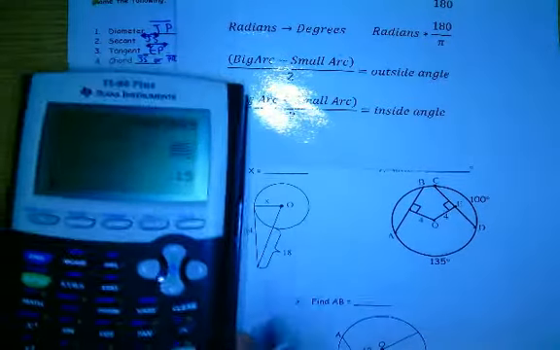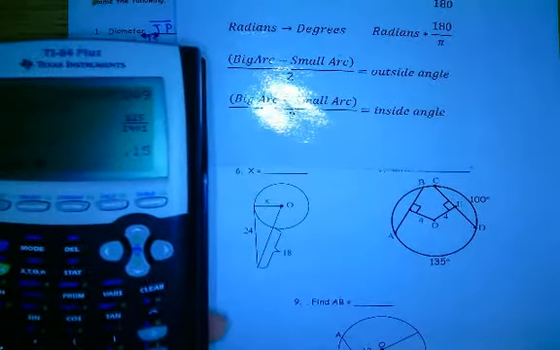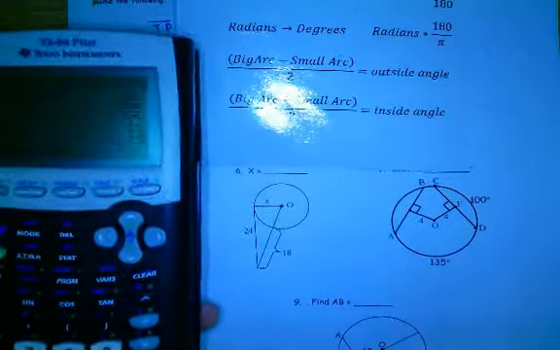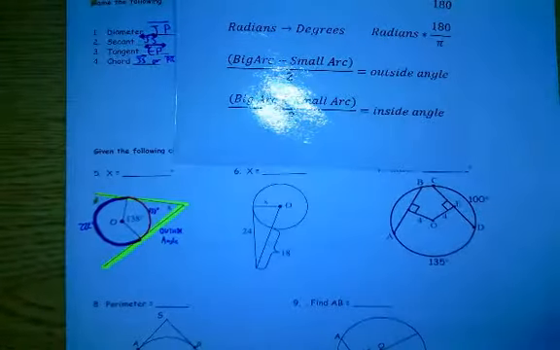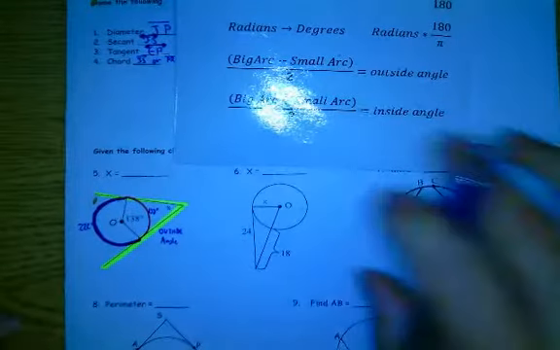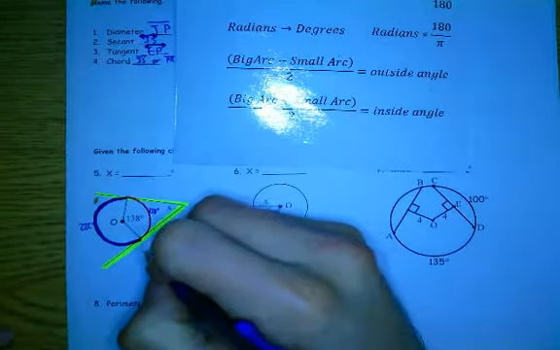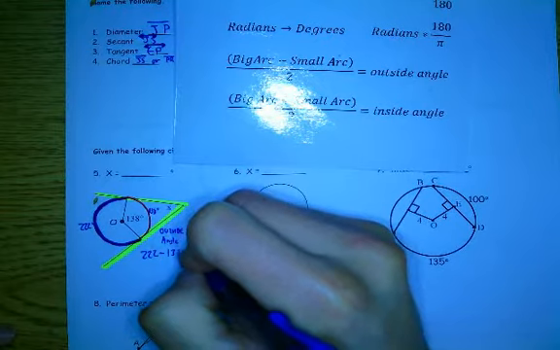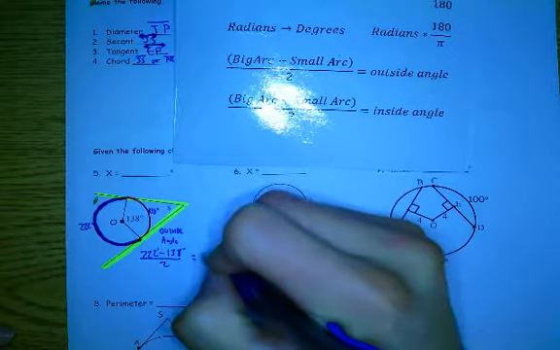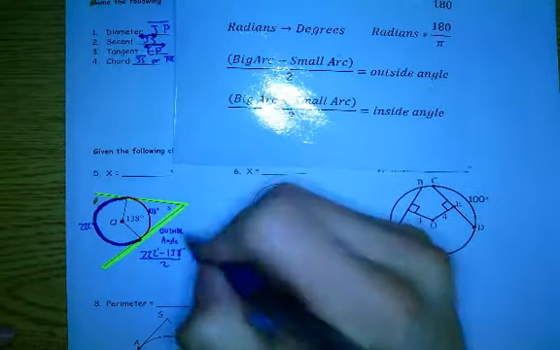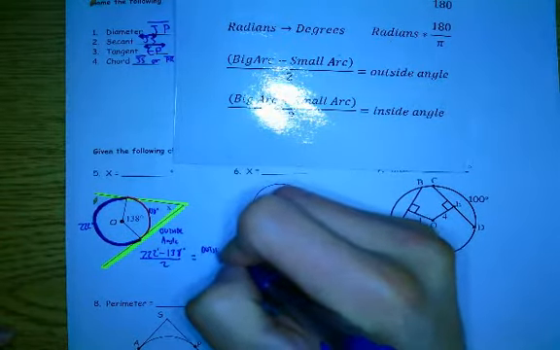So 360 minus 138 gives me 222. So that means that the big arc is 222 degrees. Now I have everything I need. It says big arc, so 222 minus the small arc, divided by 2 will give you your outside angle.